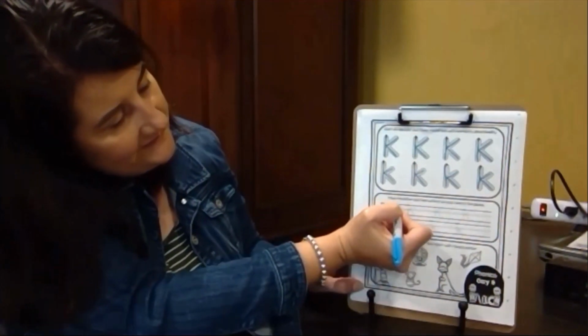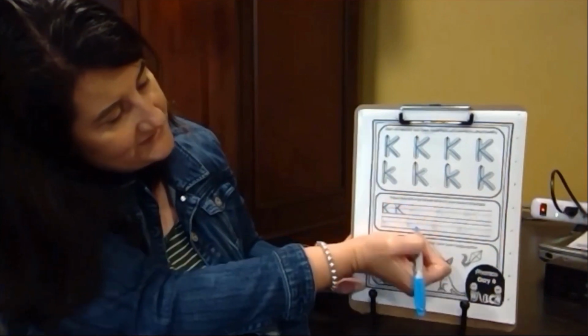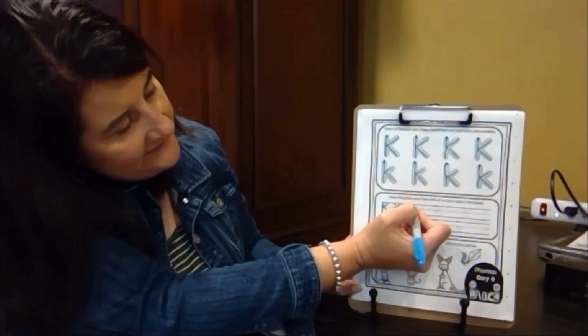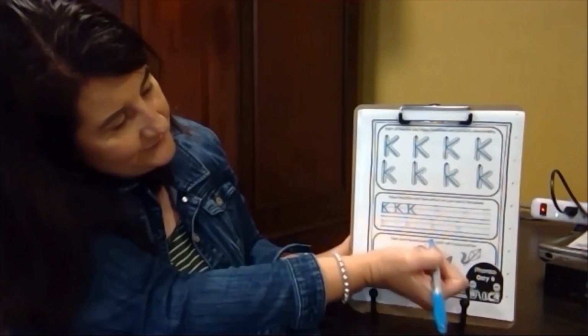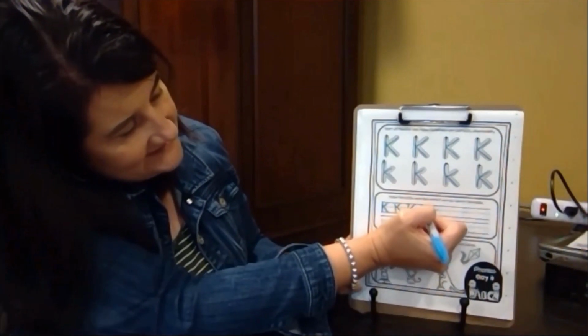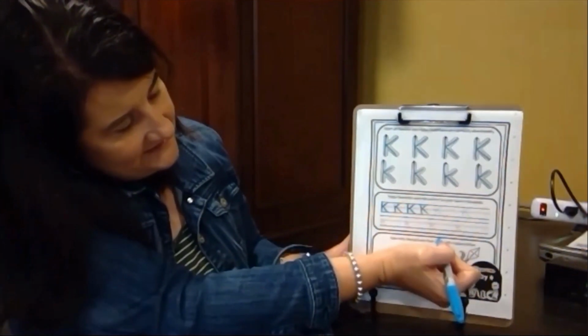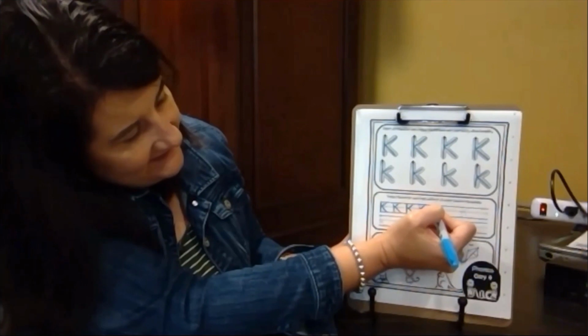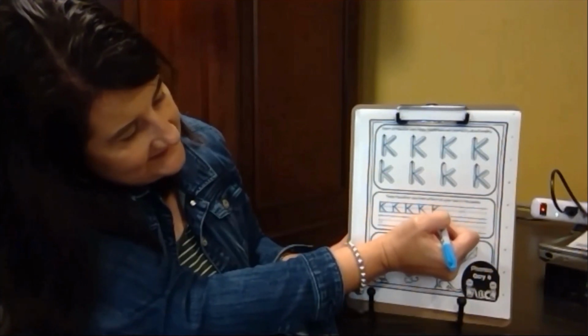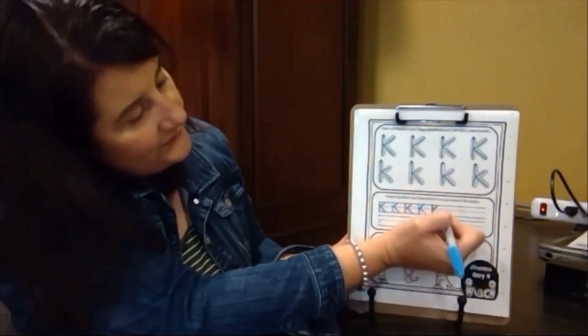Straight down, slant in, slant out. And then you're going to trace, straight down, slant in, slant out, and then you try it on your own. And then you're going to trace again, and then try it on your own.